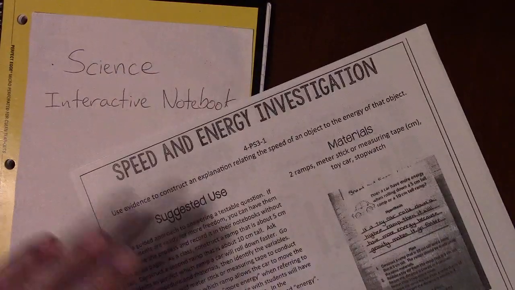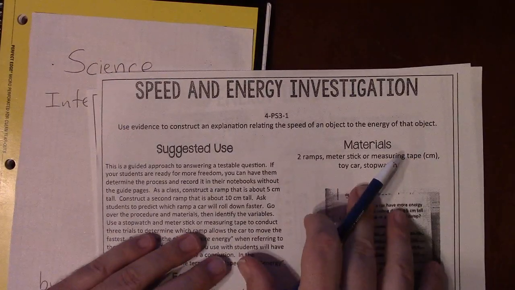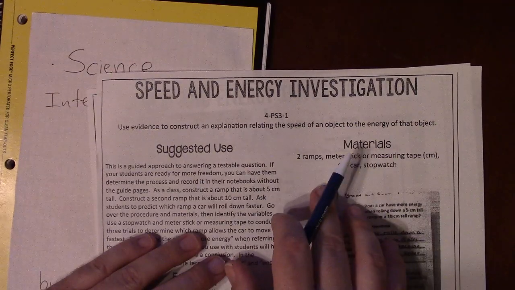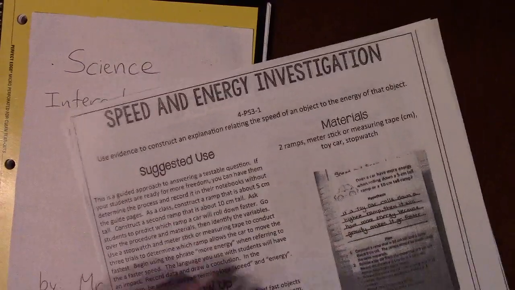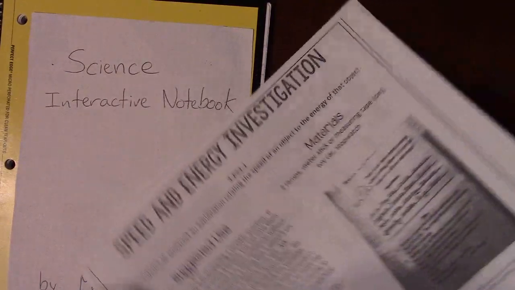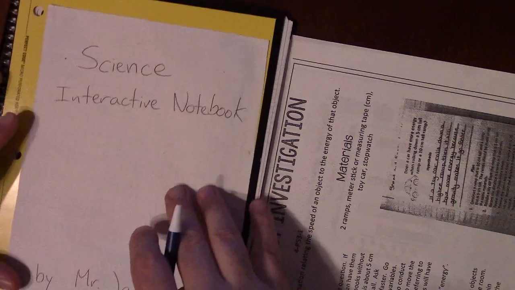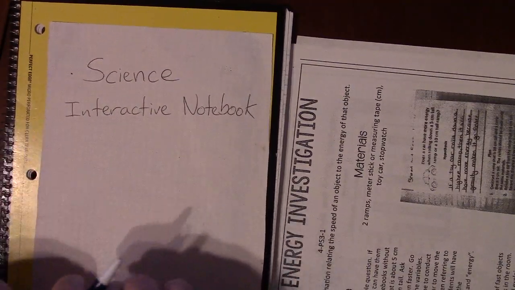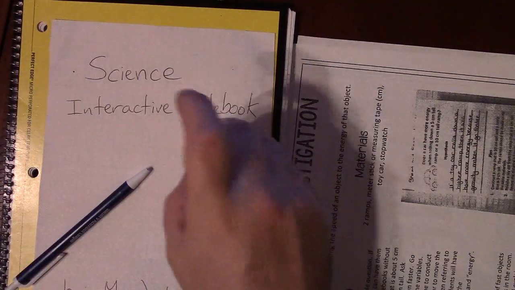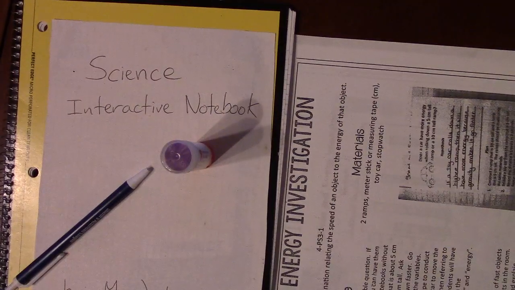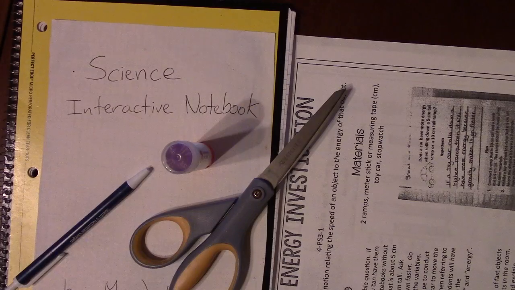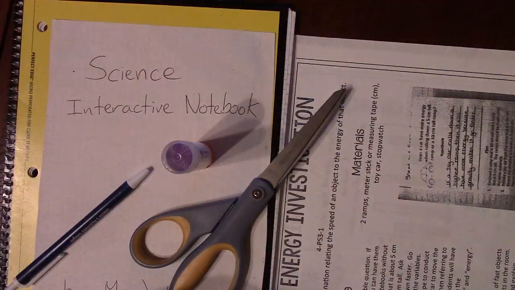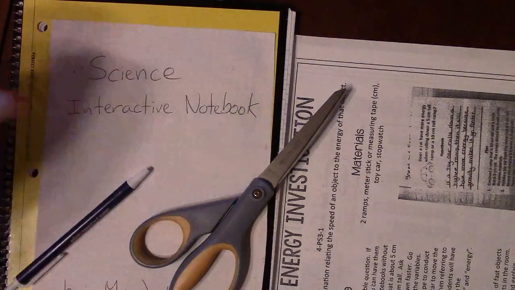Okay, but first with this today, or the first part of this, we'll be actually making the booklet where we'll be taking our notes in. Okay, so that's what we're going to do right now. So the things that you're going to want to make sure you have are your Science Interactive Notebook, a pen or a pencil to take notes, your glue stick, some scissors, and some colors if you want them. Those might come in handy a little bit later, but you may want to keep those handy as we go.